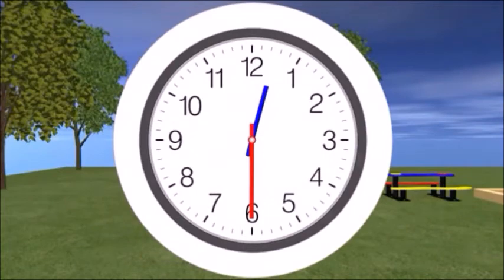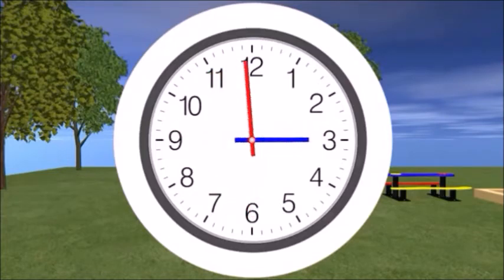Now that we have learned a lot, can you help me figure out when my basketball game starts? They told me it starts at 3:30. Is this 3:30? No, this is not 3:30. This is 2:30. How about now? Is this 3:30? No, this is still not 3:30. What time is this showing? It is showing 3 o'clock.